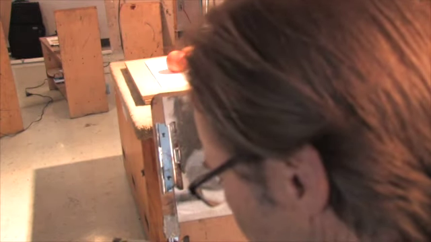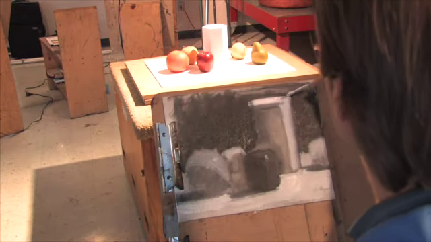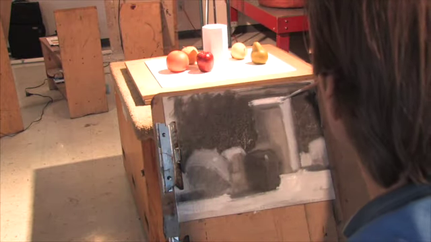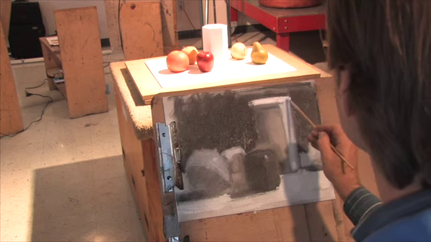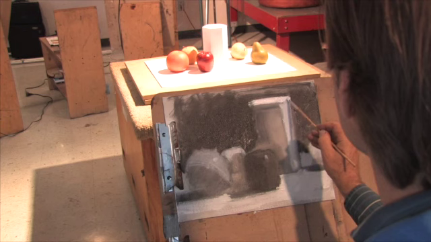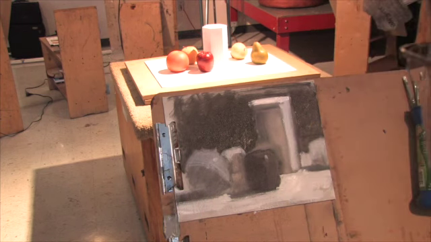Since I'm working with the highlights, I see that this edge right here seems to be quite light. And I kind of beefed my paint up right there. It's kind of thick. Get that light.